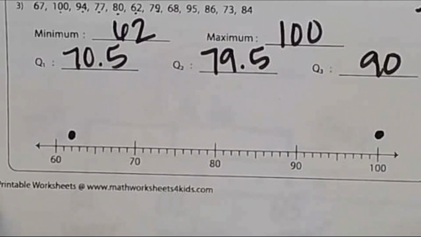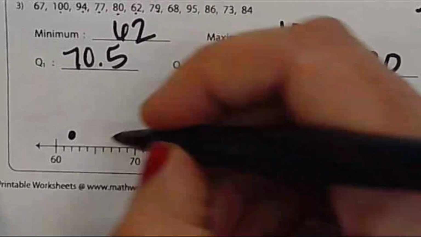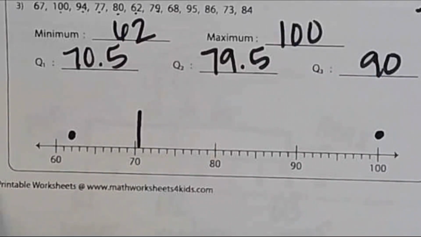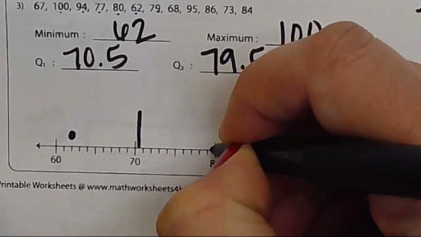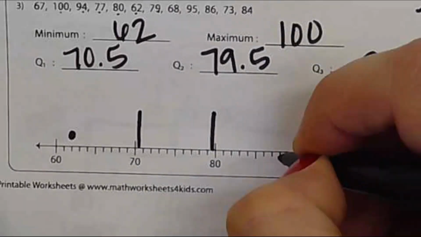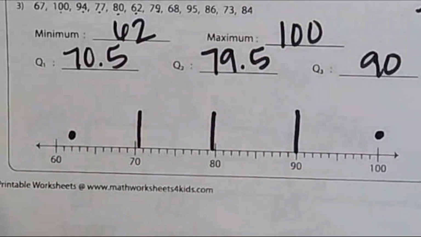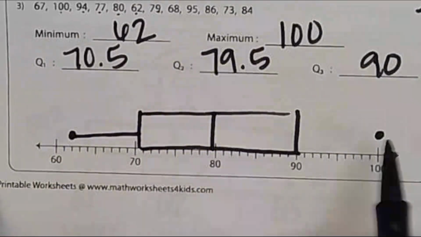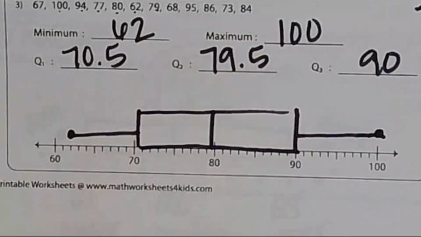Q1 is 70.5. So it needs to be in between 70 and 71. Okay? So do you see how it's not on 70's tick mark and it's not on 71's tick mark? It's in between. Same thing as Q2, that second vertical line needs to be in between 79 and 80. And then Q3, we have nothing to worry about because it exactly needs to be on what? 90. So I have my box and then I have my whiskers. Okay, so that was our bell work.